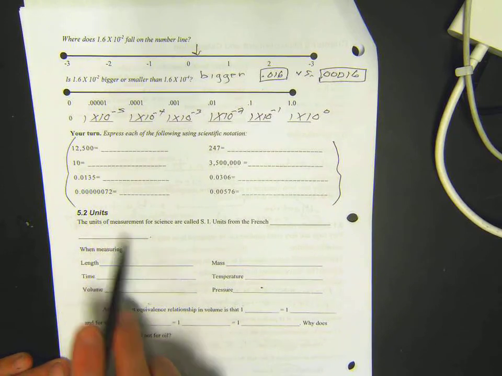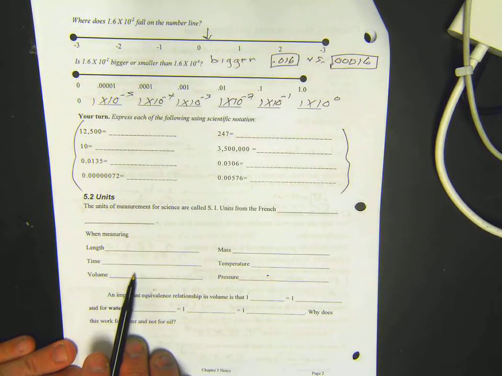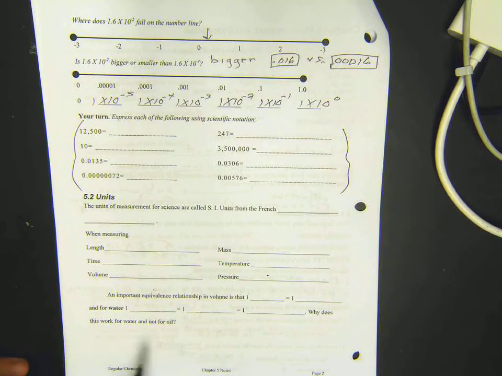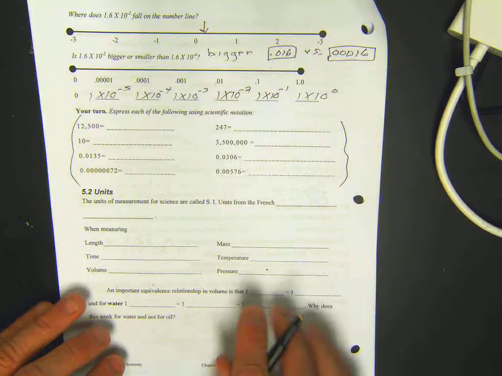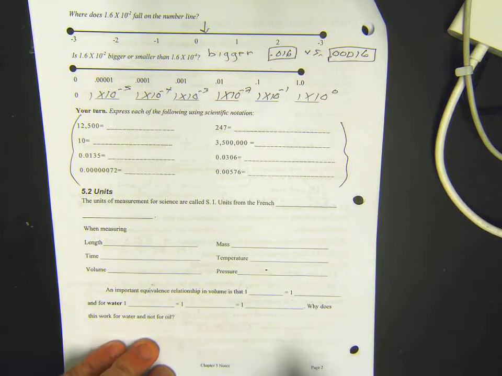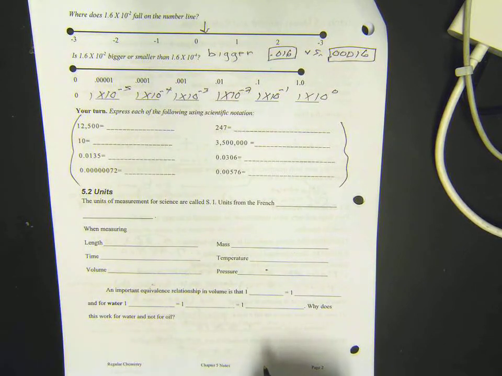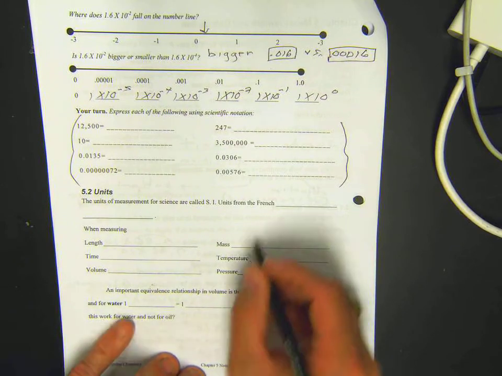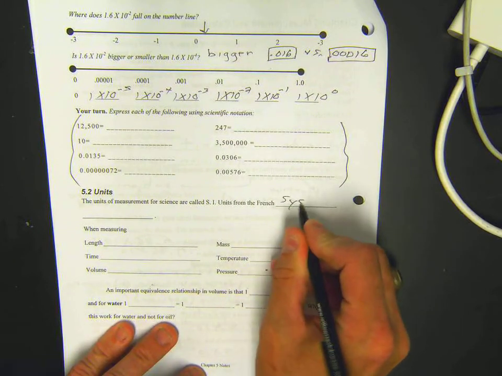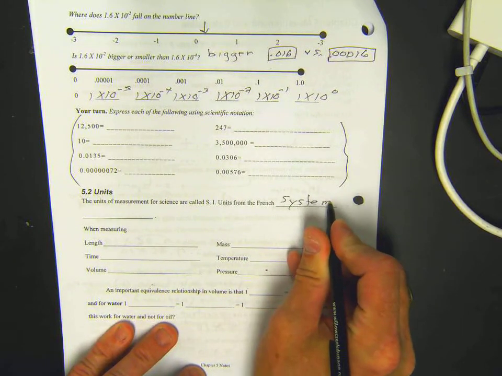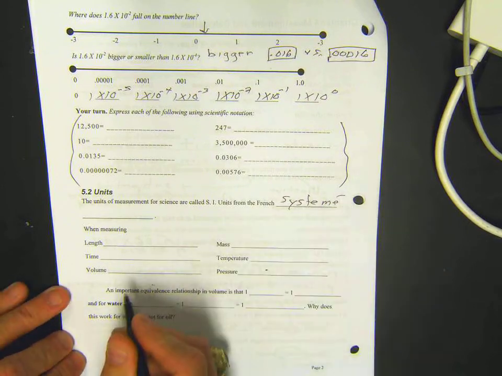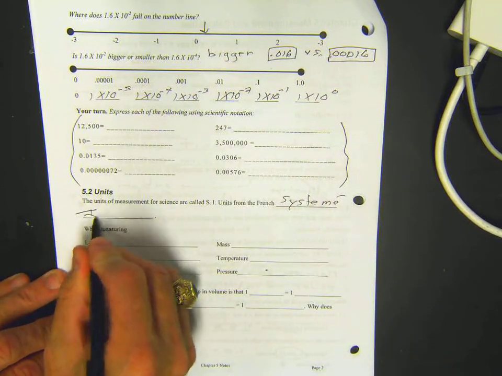Now on section 5.2 of our text, I want to look at some of the SI units and give you some tips on how measurement is actually done. We'll also look at some of the symbols for that. So the units of measurement for science are called SI units, from the French organization, if you will, called Système International.